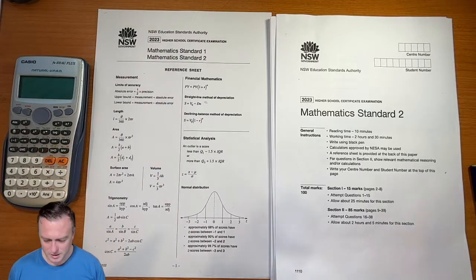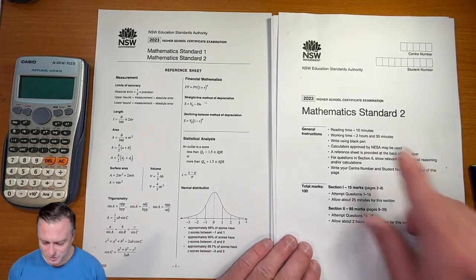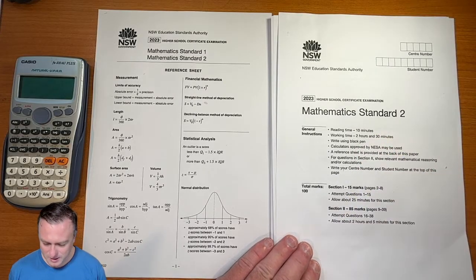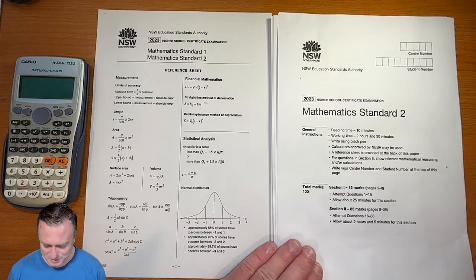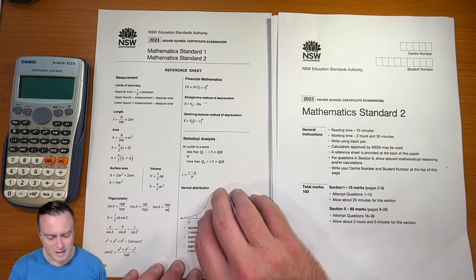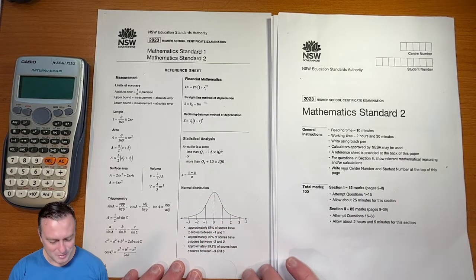So to start, I've printed off a copy here. This is the 2023 paper. What you can see is you've got a reading time of 10 minutes and a working time of 2 hours 30. You use black pen, I'm just going to use blue because that's my preference. And then you have your reference sheet that's been provided for you here. Now this reference sheet is gold. If you use this properly, it helps a whole heap with all the different questions.